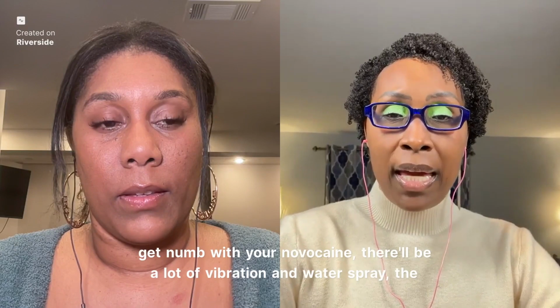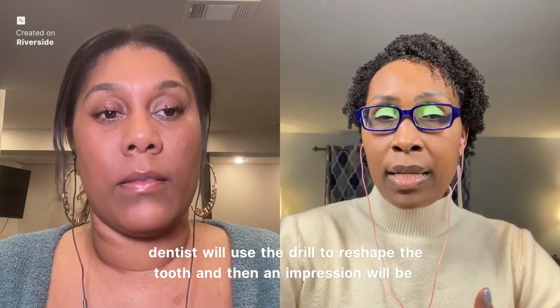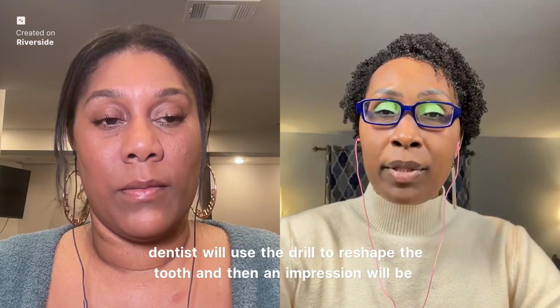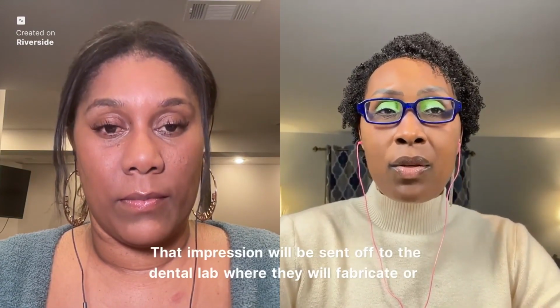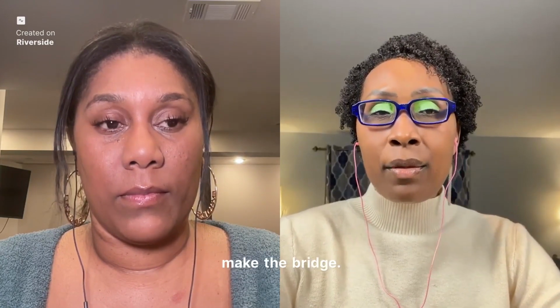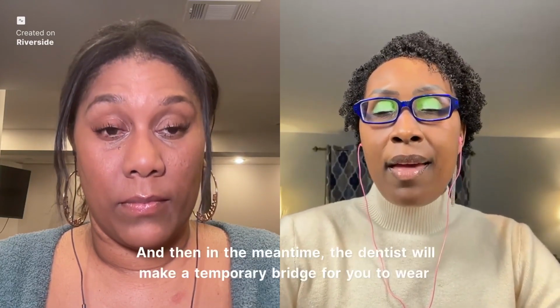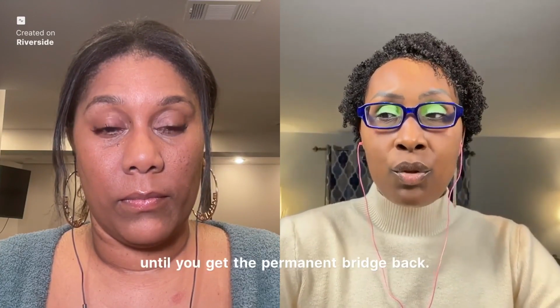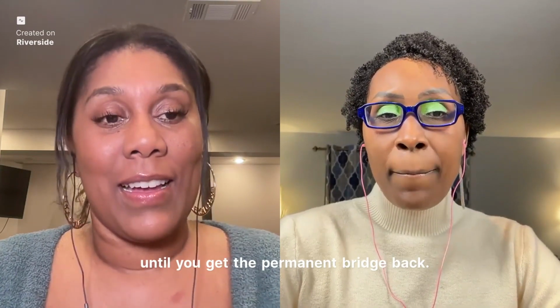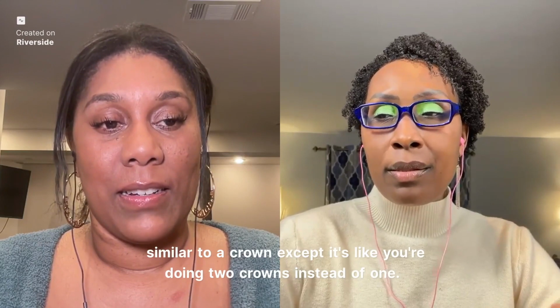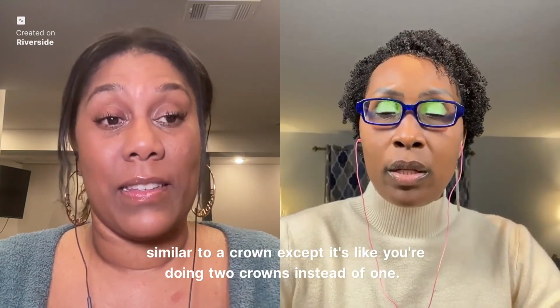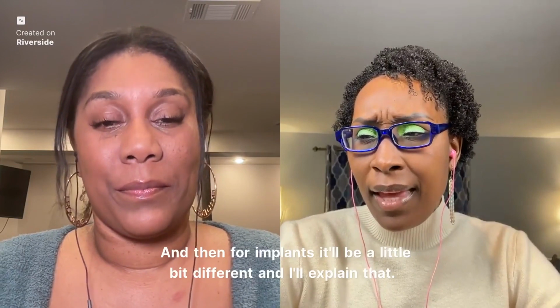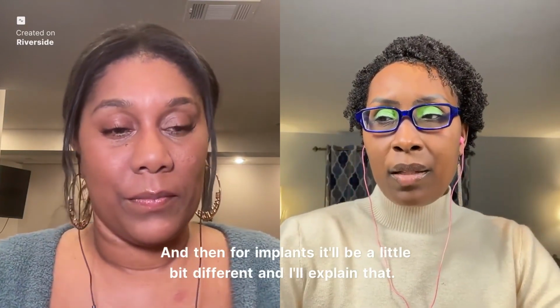Just like in the crown video, you're going to have a local anesthetic. You'll get numb with your Novocaine. There'll be a lot of vibration and water spray. The dentist will use the drill to reshape the tooth, and then an impression will be taken. That impression will be sent off to the dental lab where they will fabricate the bridge. It takes about 2 weeks, and in the meantime, the dentist will make a temporary bridge for you to wear until you get the permanent bridge back. So it's very similar to a crown, except it's like you're doing two crowns instead of one. For implants, it'll be a little bit different, and I'll explain that.